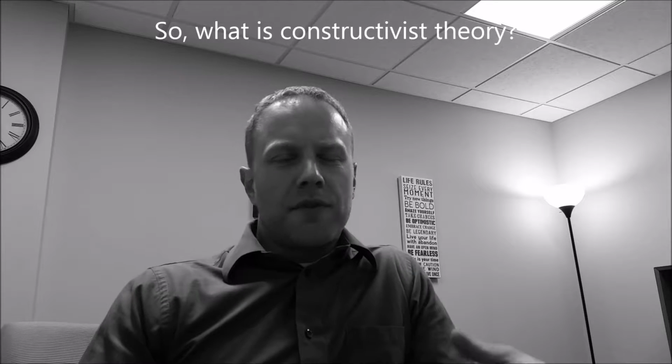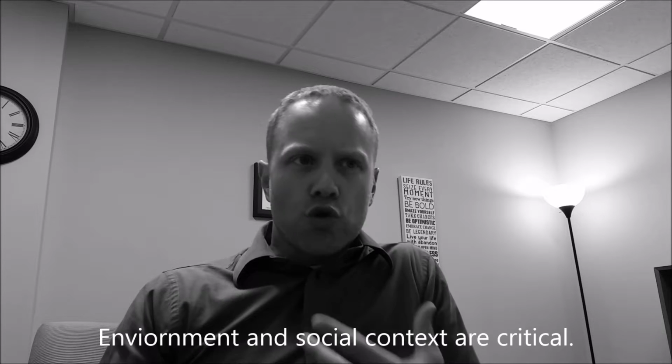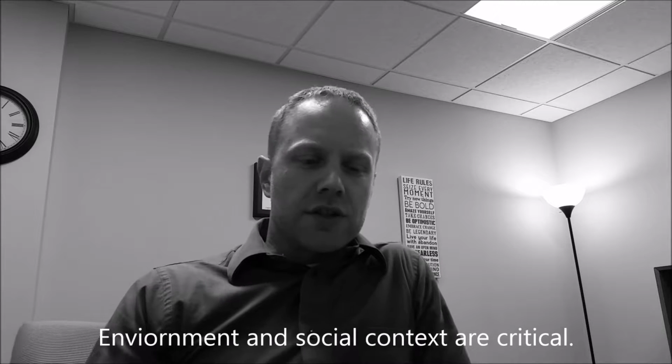Constructivist theory is a type of educational philosophy which believes that knowledge is constructed from within rather than imposed from the outside. It's believed that physical environment and social context are critical in the building of this knowledge. I look at it as providing a socially rich experience that allows the learner to creatively assemble knowledge as it best relates to his or her belief system.